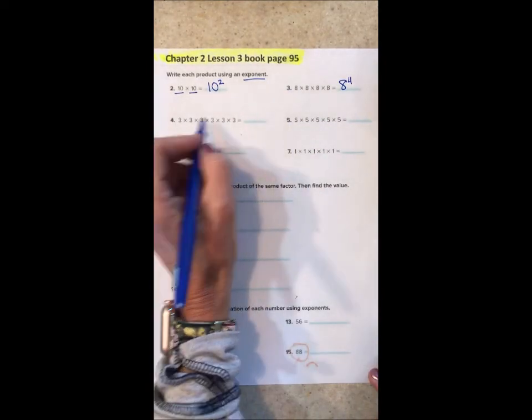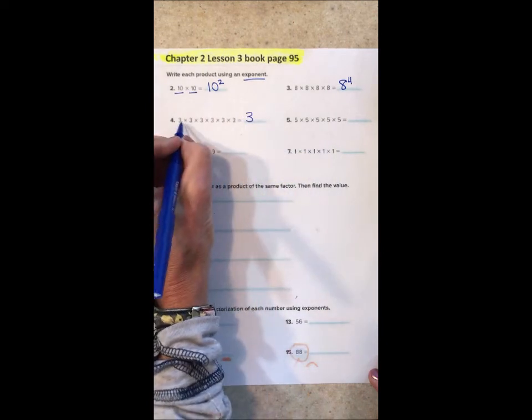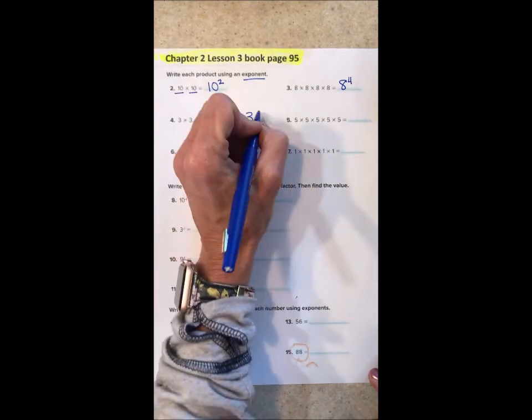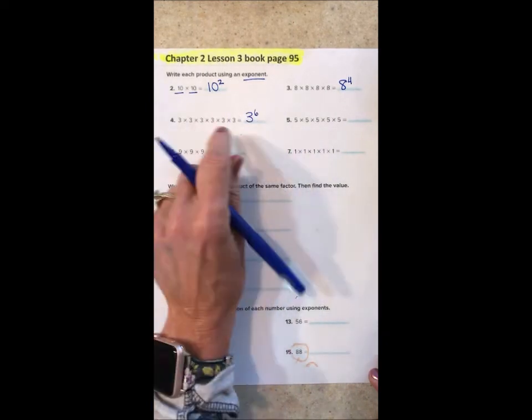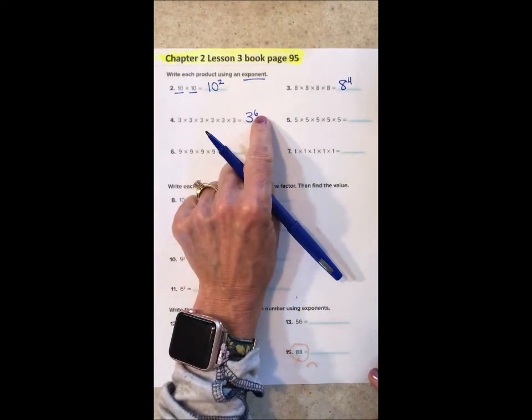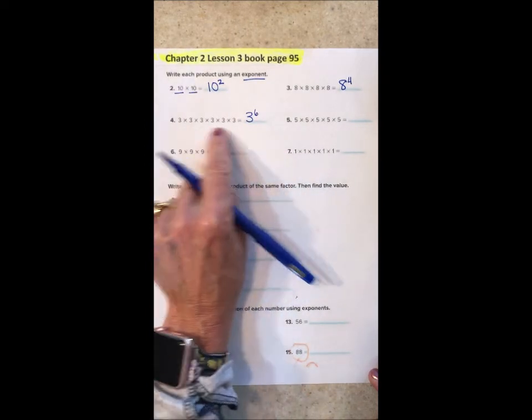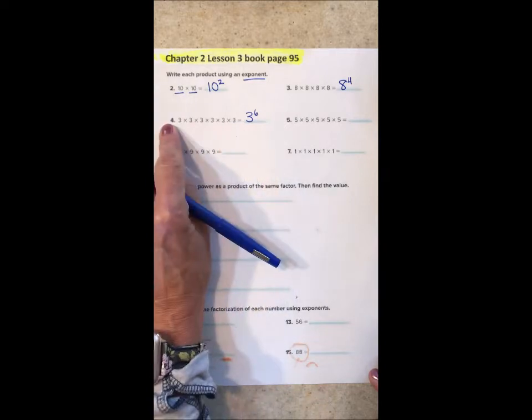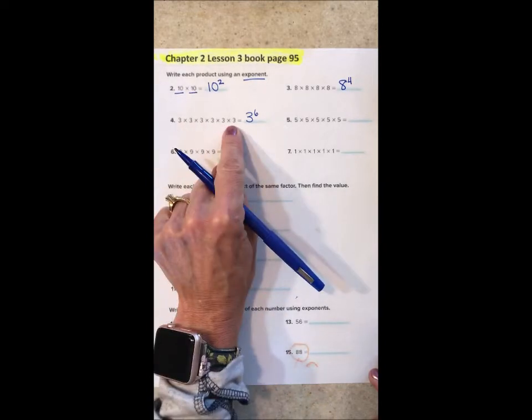Let's keep going. This is a 3. I know that's the base number. 1, 2, 3, 4, 5, 6. 6 times across. 3 to the 6th power is equal to this as math, if you write it out. And that will help you work it out.